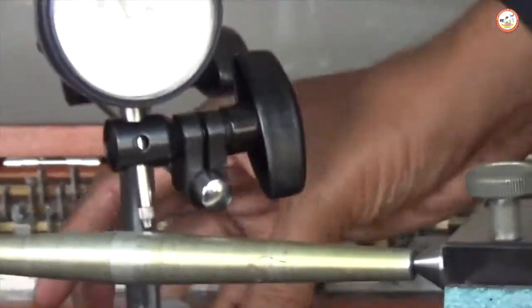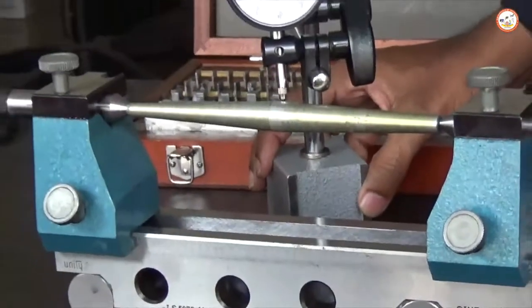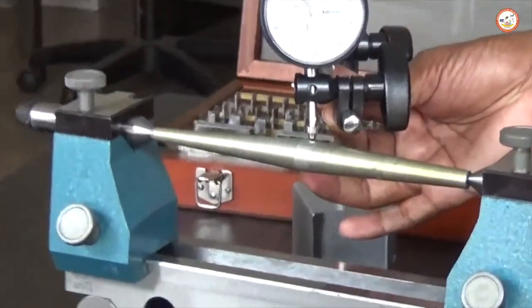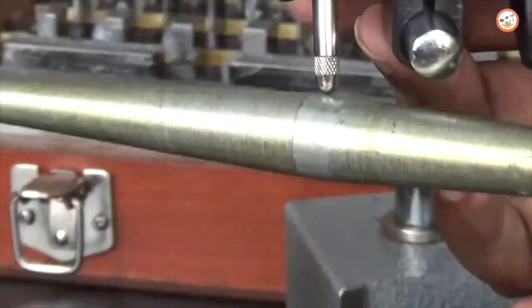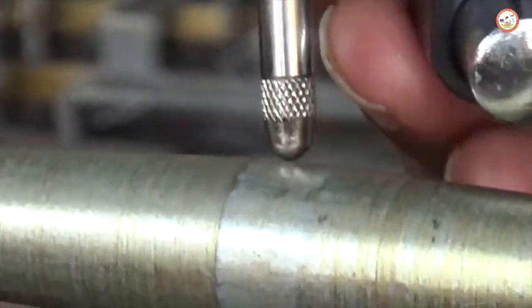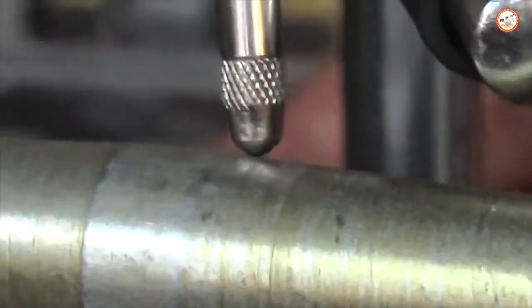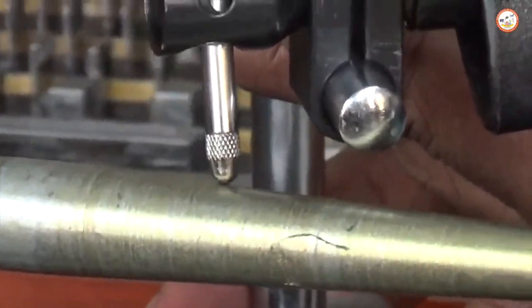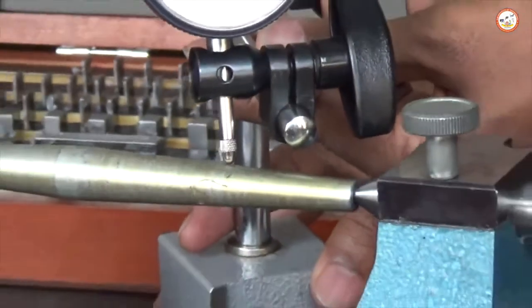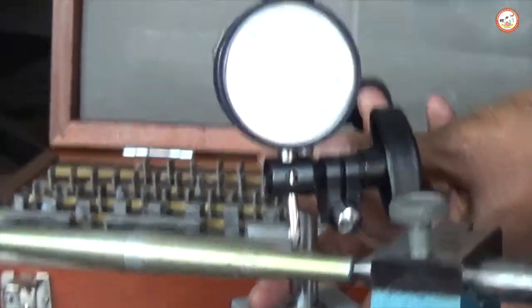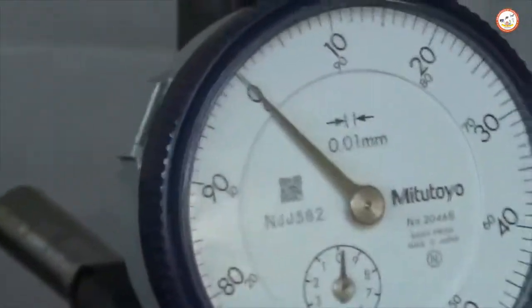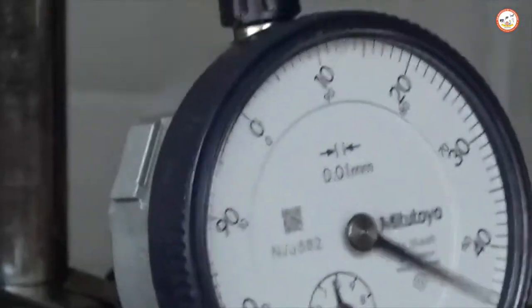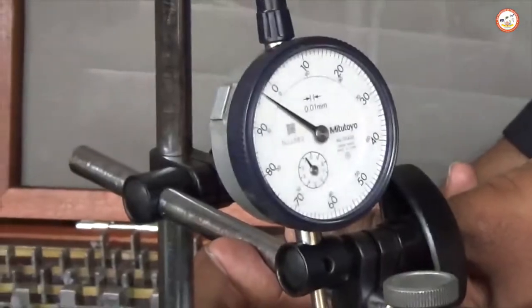To use this, we initially touch the dial indicator on the conical part, which is called the specimen, and then I slowly move it towards the end and take the measurement. Now we can see the dial indicator has moved back to 0 and it is coming towards a negative value.